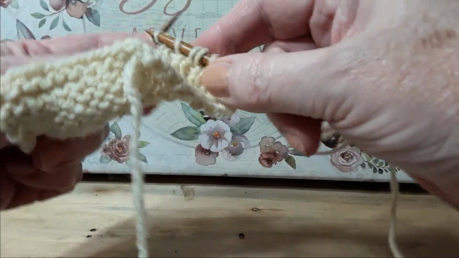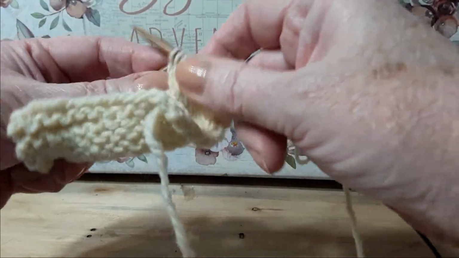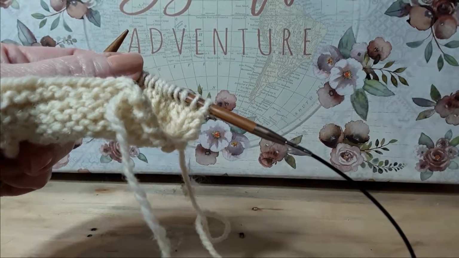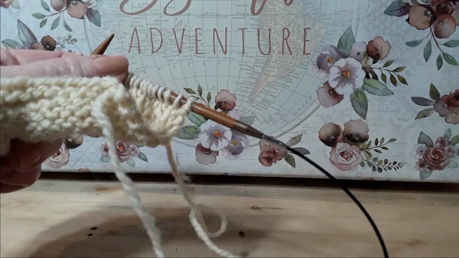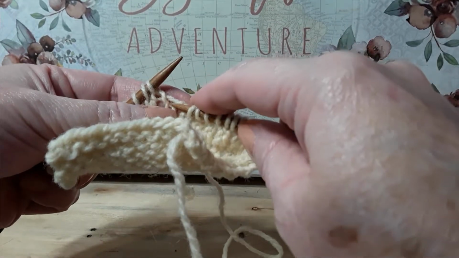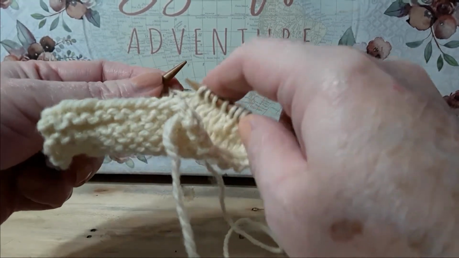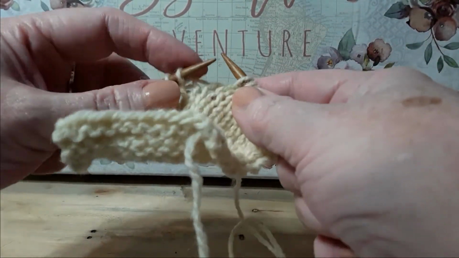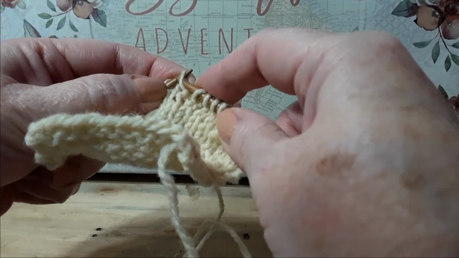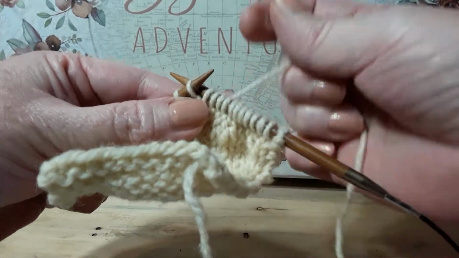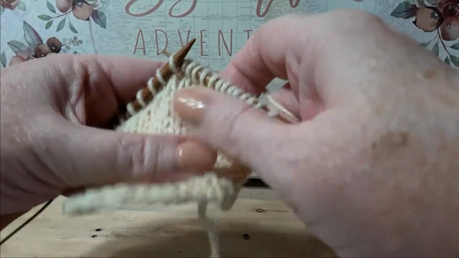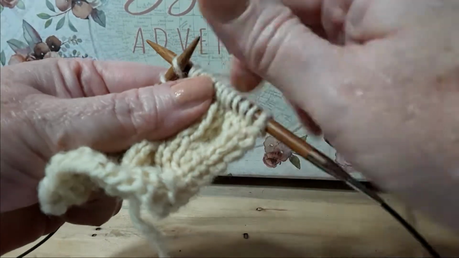I will show you once again. Here the yarn between the two stitches, with your left needle you will take it like that, and you will knit the back loop. Okay, now it's the right one. You will have a left increase.